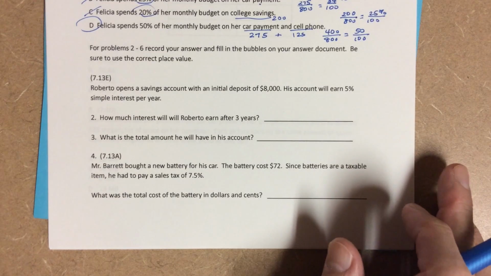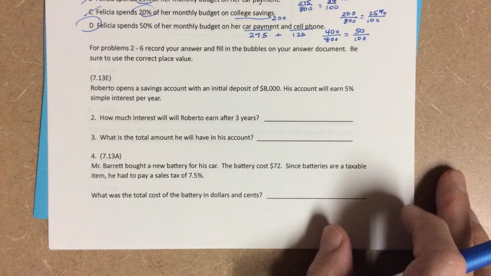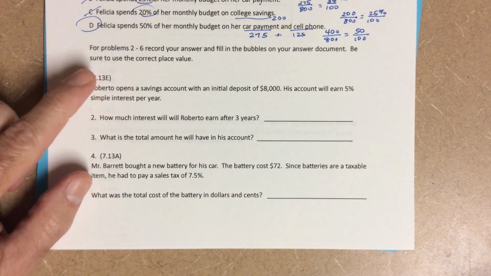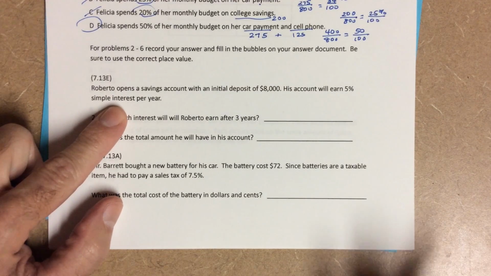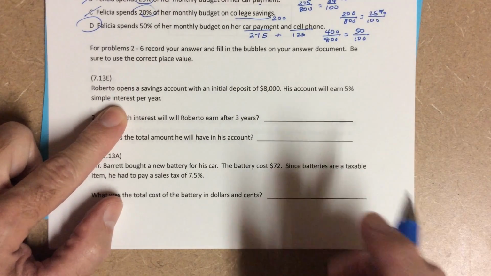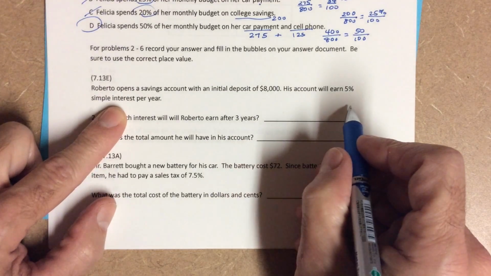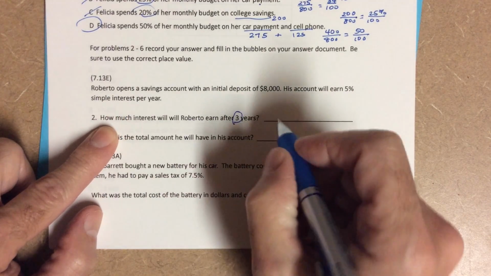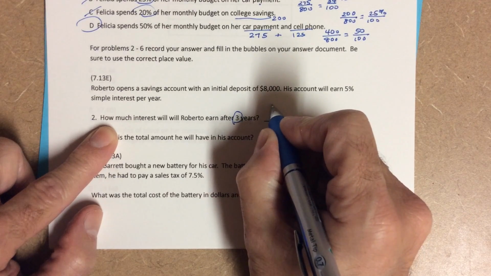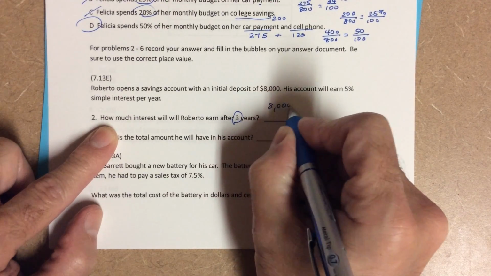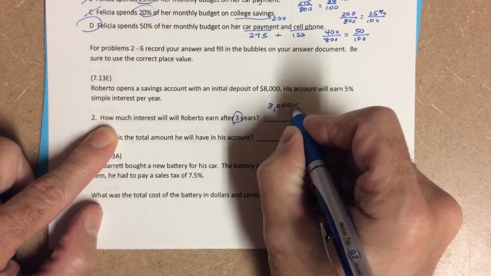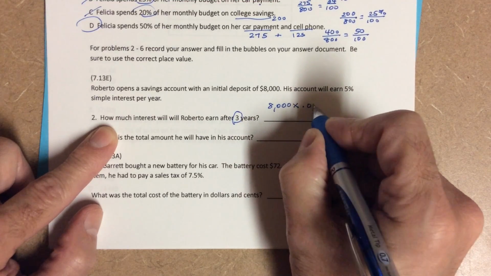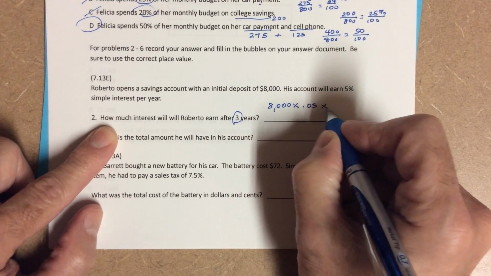Number 2 through 6 were open-ended. Roberto opens a savings account with an initial deposit of $8,000 and he will earn 5% per year. How about after 3 years? Well, it'll be $8,000 times 0.05 times 3.